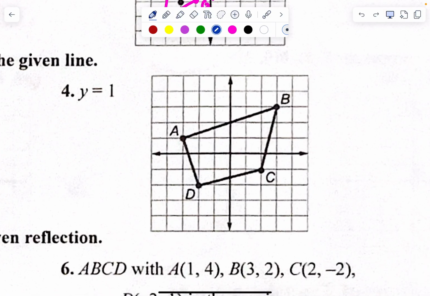Do we know where y equals 1 lives? 1 on the y. Where does A go? Same spot. Stays in the same spot. A and A prime will be the same.